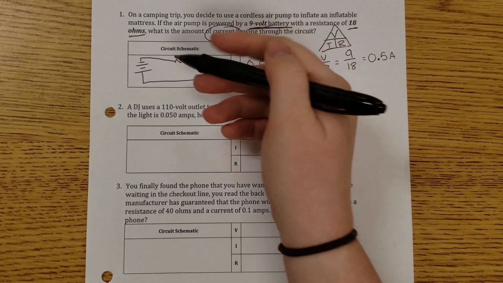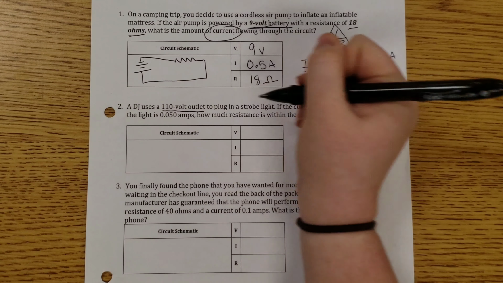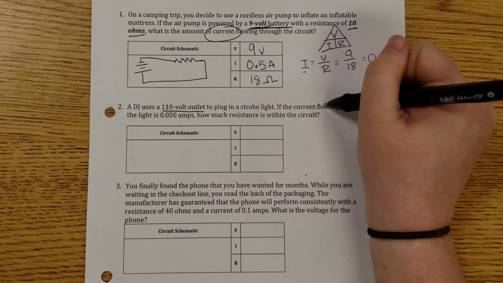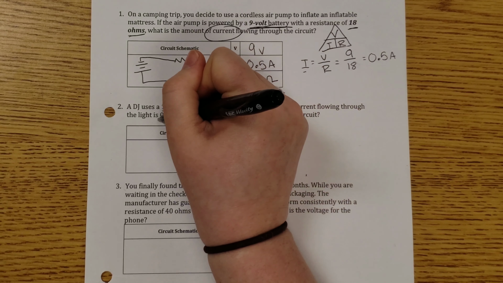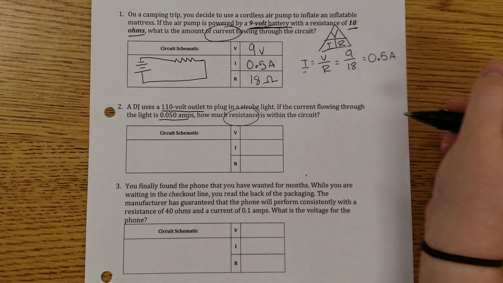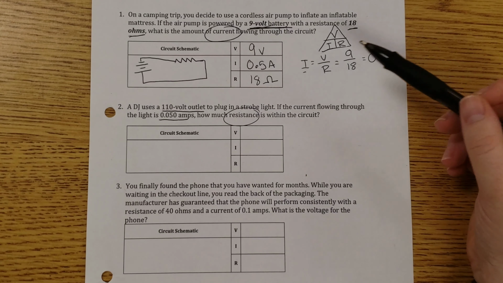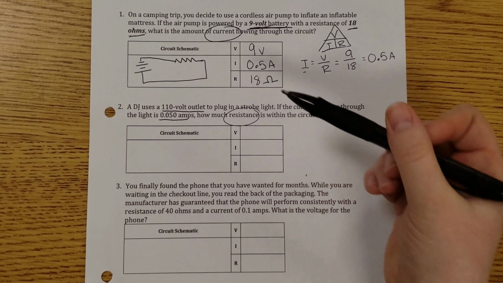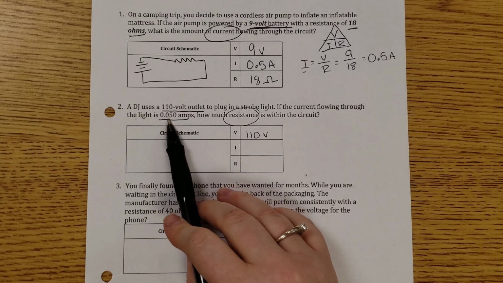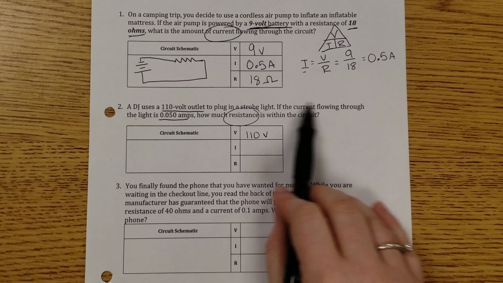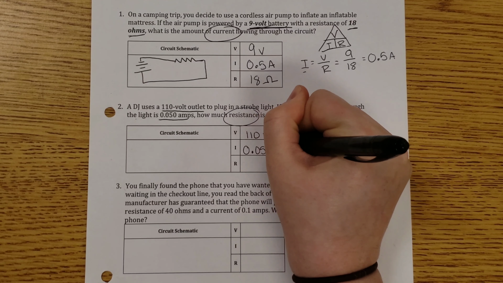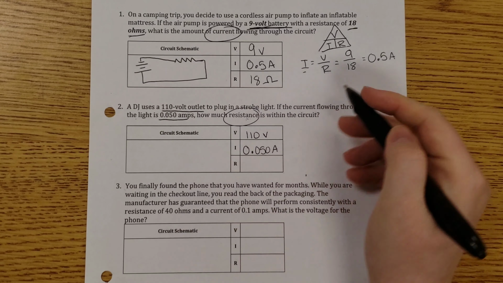For number 2, we've got a 110 volt outlet plugged into a strobe light. If the current flowing through is 0.05 amps, how much resistance is within the circuit? So I've got 110 volts, so that's going to go in my voltage. The current flowing through is 0.05, so my current is 0.05 amps. And I'm looking for my resistance.